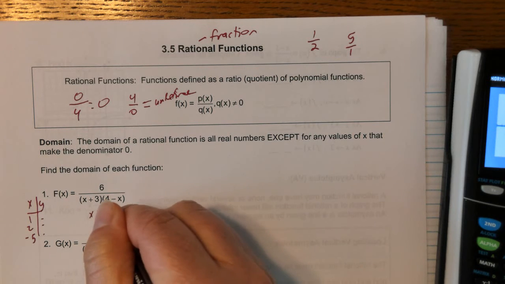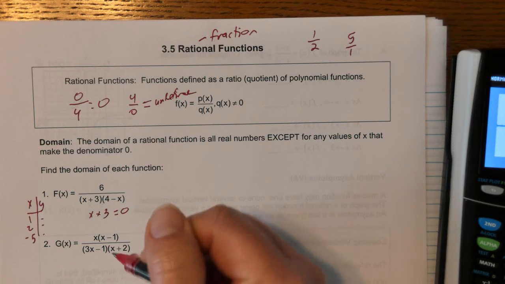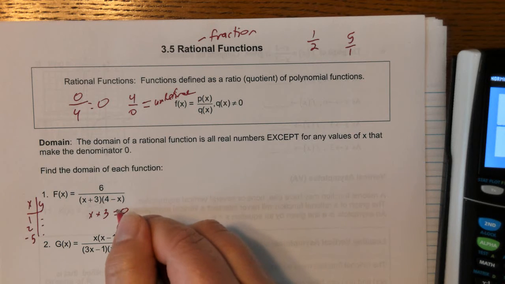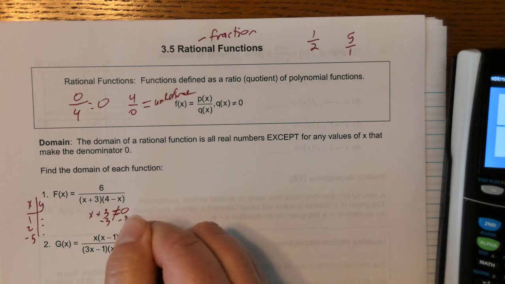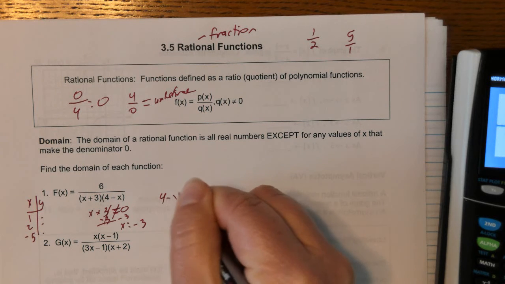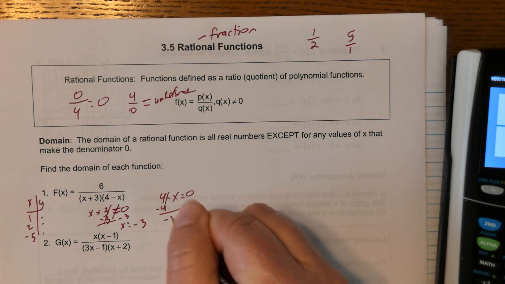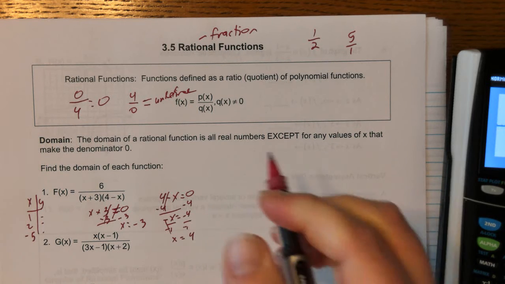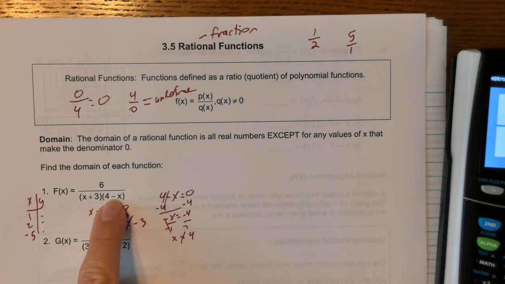So if x plus 3 ever equals 0, I'm going to have a problem. Well, for x plus 3 to equal 0, or some people like to write x plus 3 cannot equal 0, because if it equals 0, you got a problem. So when I subtract 3 on both sides, I get x equals -3. If I take 4 minus x equals 0, and I subtract 4 on both sides, -x is -4, divide by -1, x is 4. So the two numbers that x cannot be are -3 and +4.